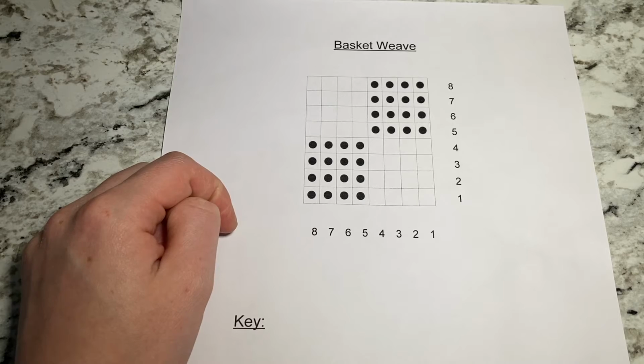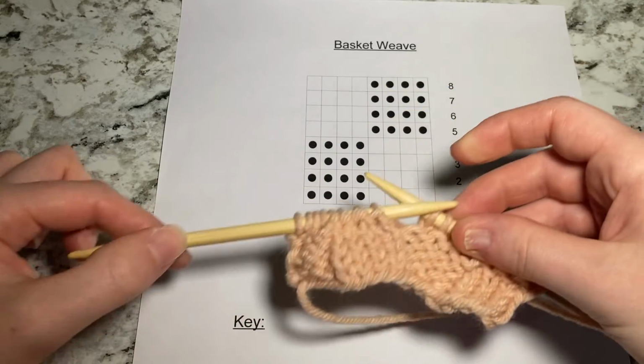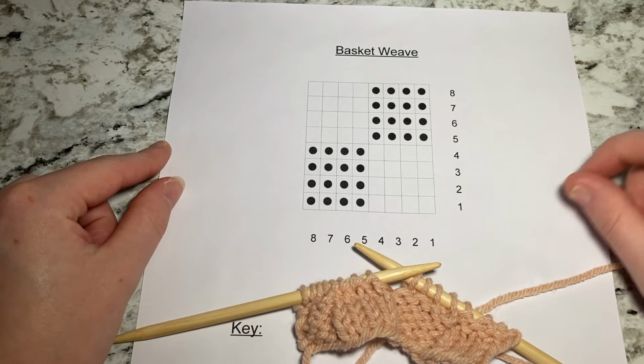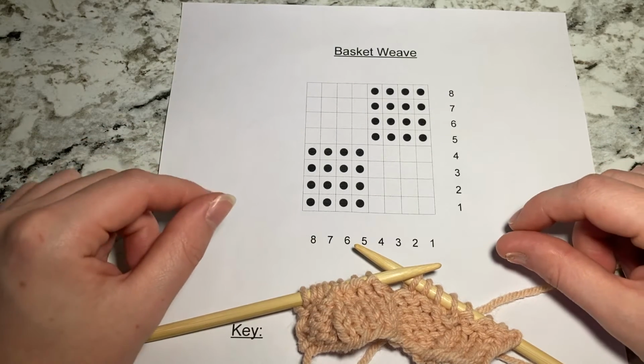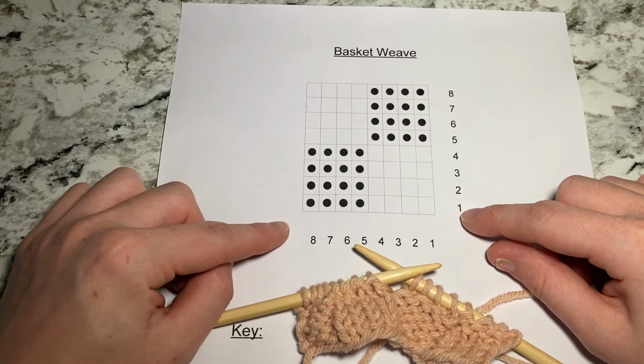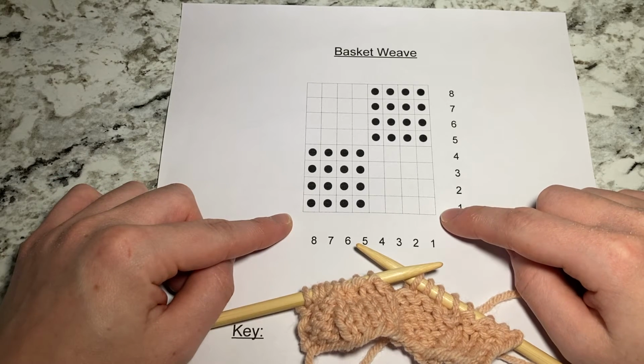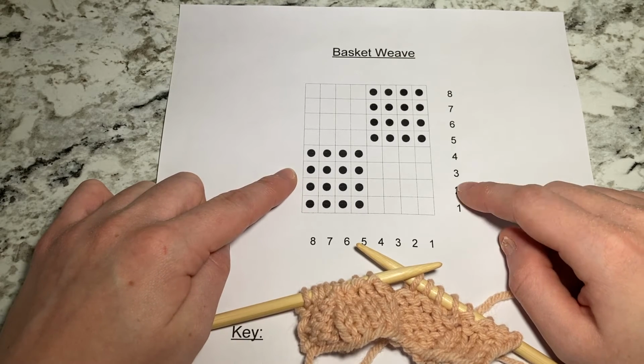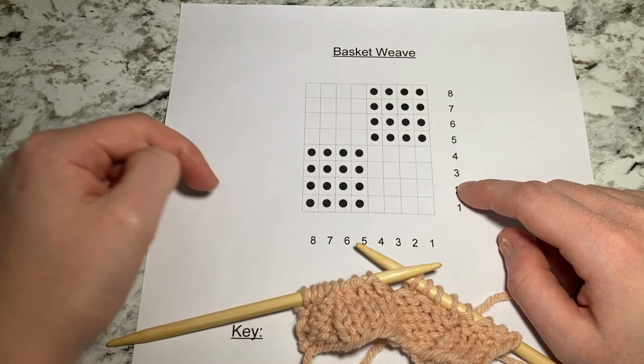Now I'm working this little sample here flat, working back and forth in rows. Because I am working back and forth in rows, to follow the chart, I need to read the first row from right to left, and then I need to turn my work. In the second row, I will actually be reading from left to right, so I can work backward that way.